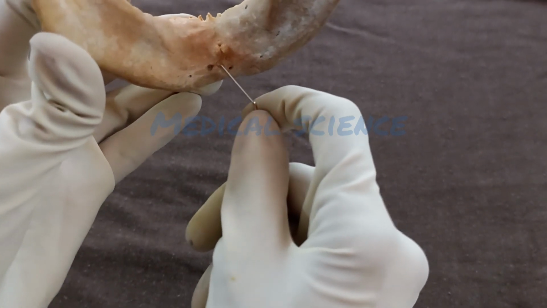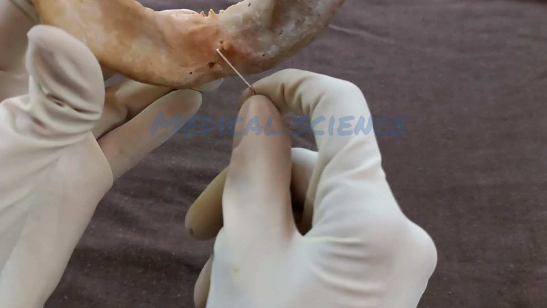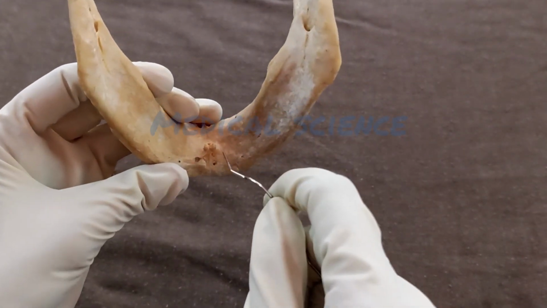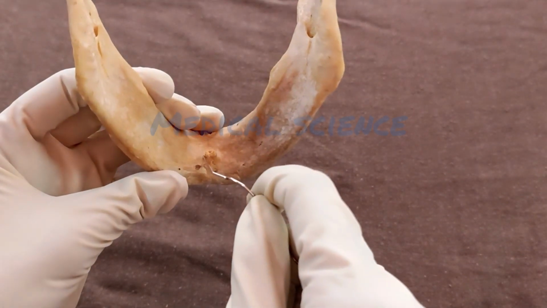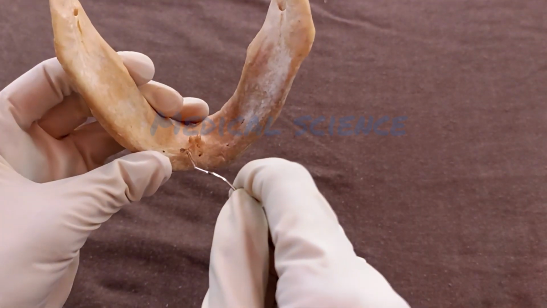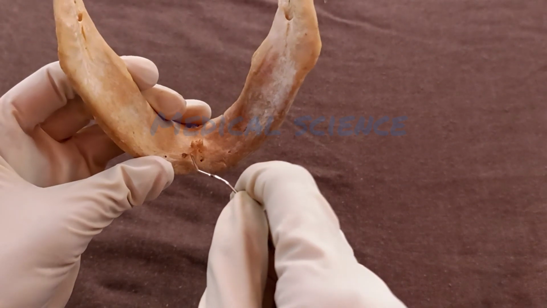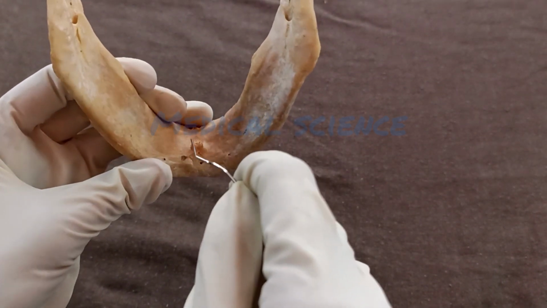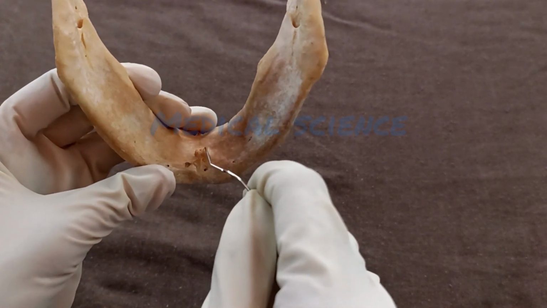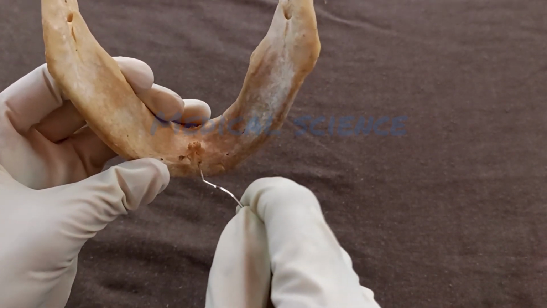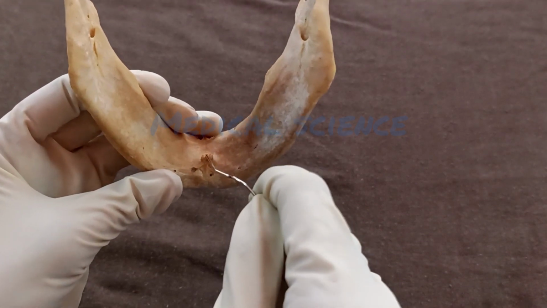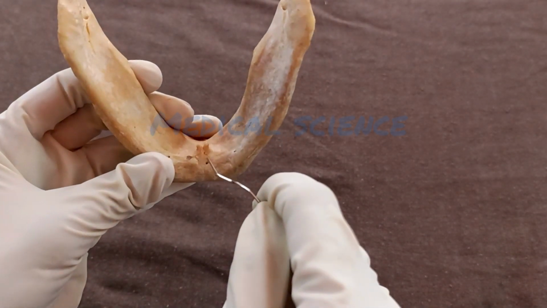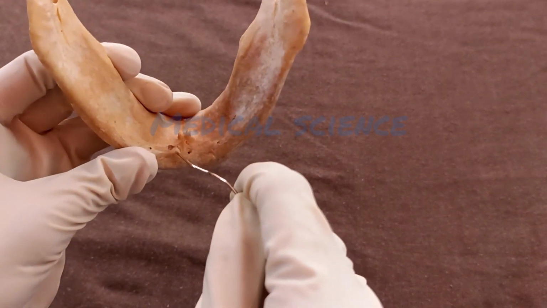Maybe it has been broken. So two genial tubercles are present here. The superior genial tubercle gives attachment to the genioglossus muscle, while the inferior, which should be present here, gives attachment to the geniohyoid muscle. So two genial tubercles are present, the superior and the inferior. The superior one gives attachment to genioglossus, while the inferior one gives attachment to the geniohyoid muscle.